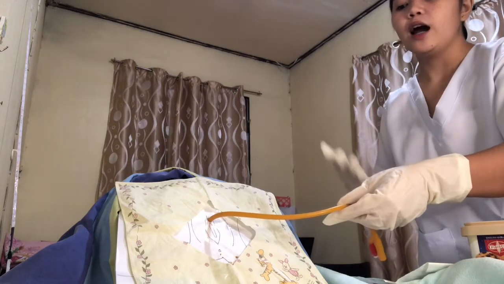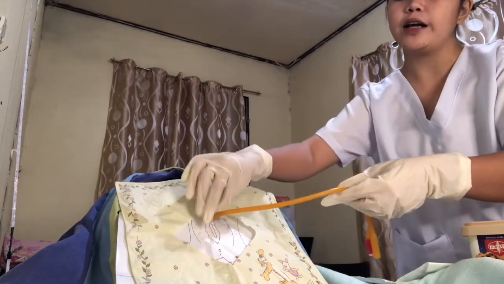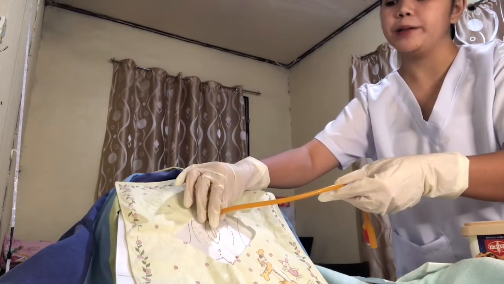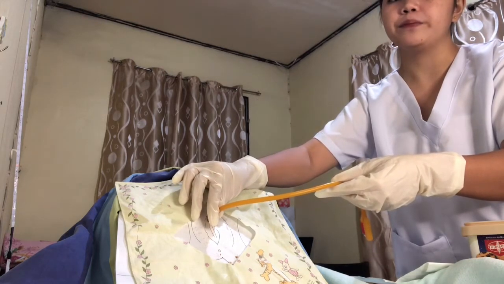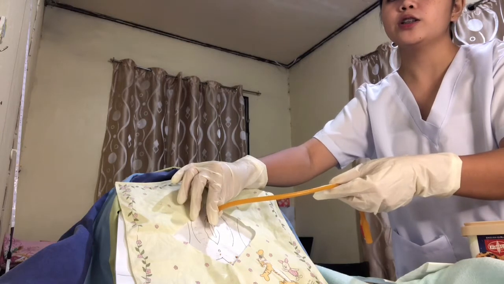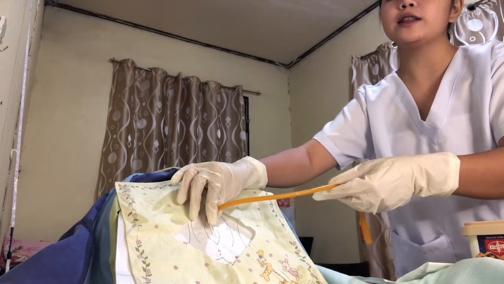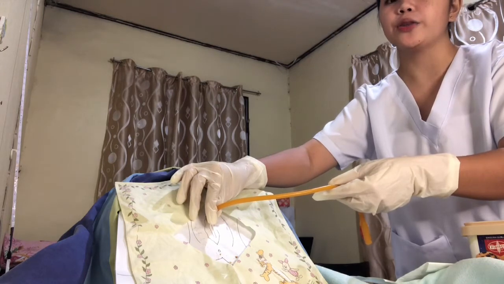So next is rest the hand on the pubis area while holding the catheter in place. So this is to prevent pulling and pushing of the catheter. Withdrawing the catheter and pushing it back into the urethra increases the possibility of contamination of the urethra.